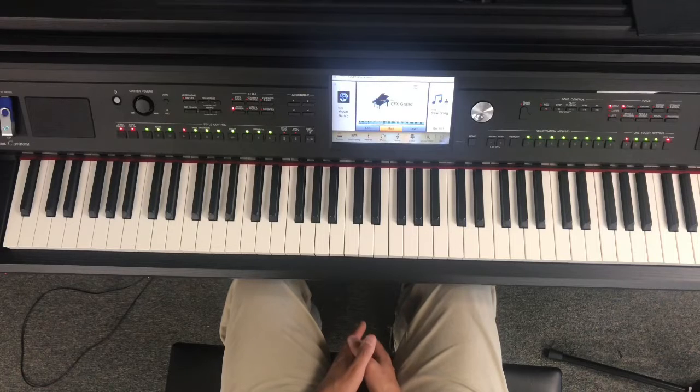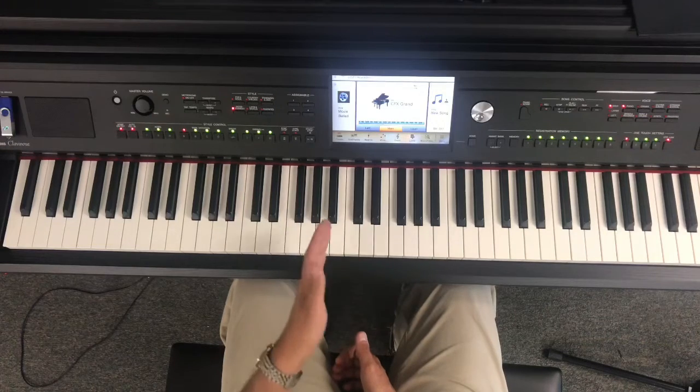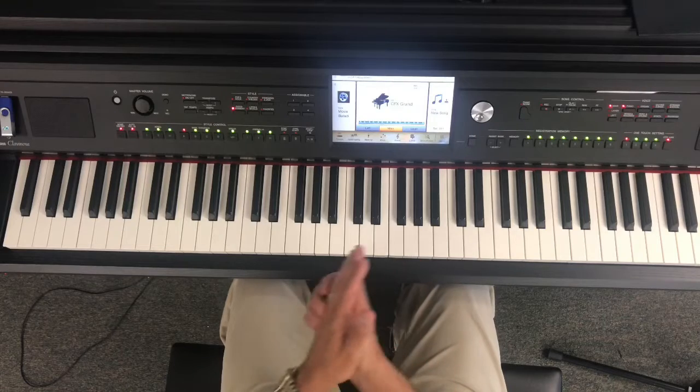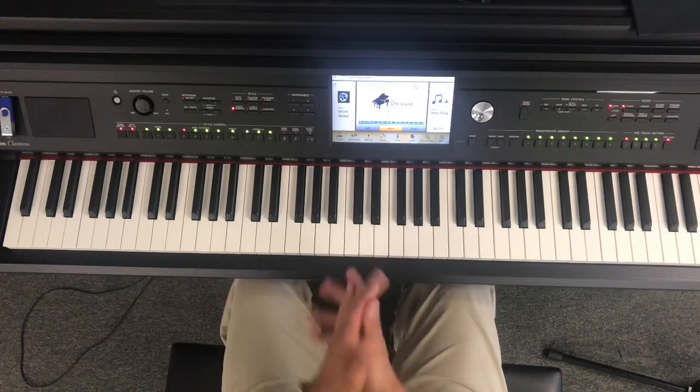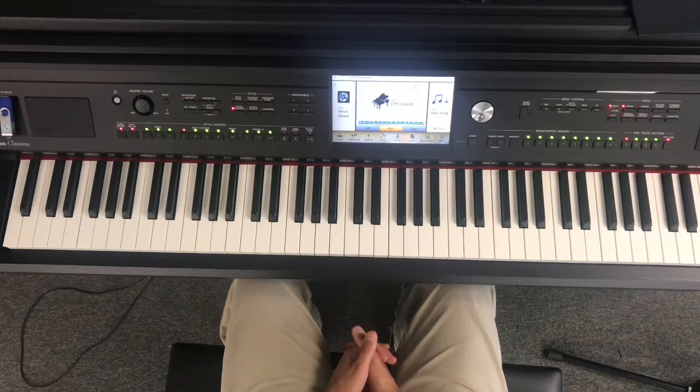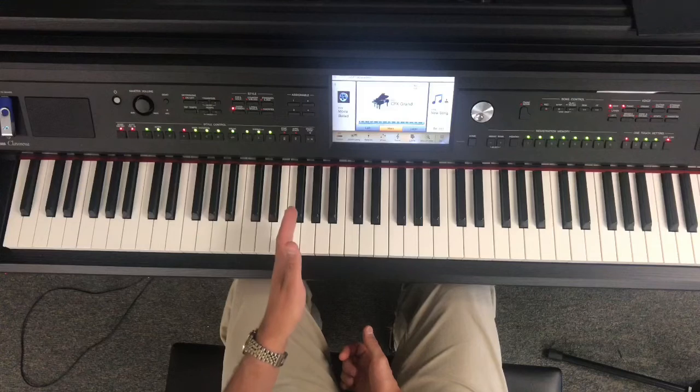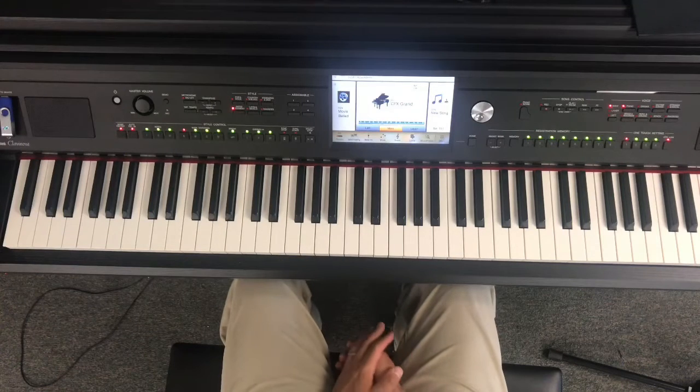You can transpose up, you can transpose down, but what you're doing is changing the pitch of each individual, let's say, sung note to either a higher note or a lower note, but all of the notes change by the same degree. Today I'm going to show you how to change fairly simply from something in the key of F to something in the key of G.